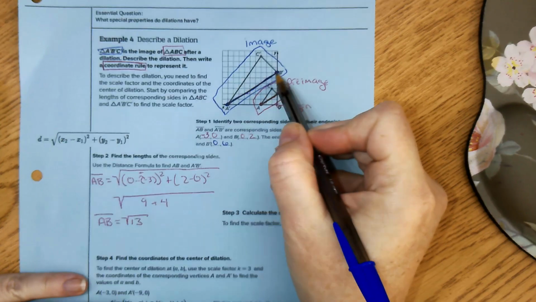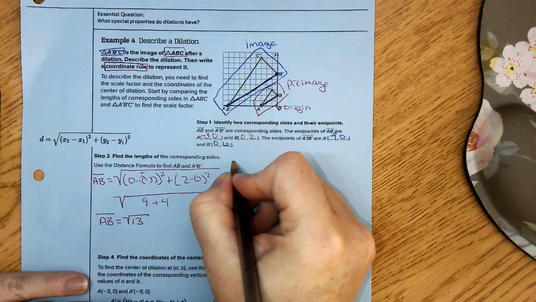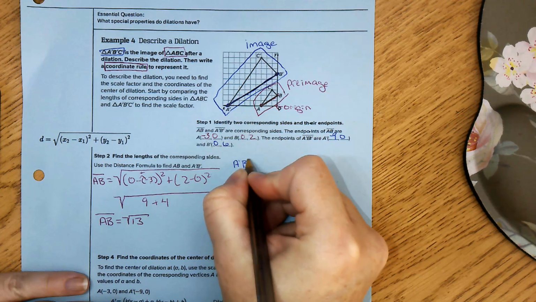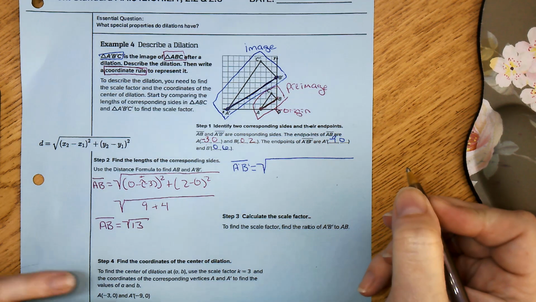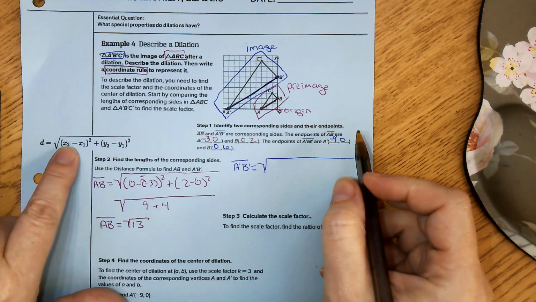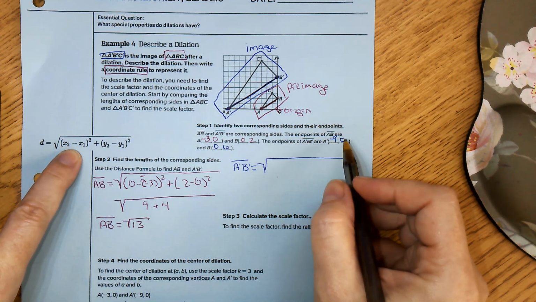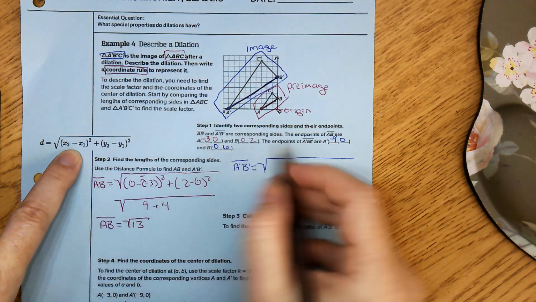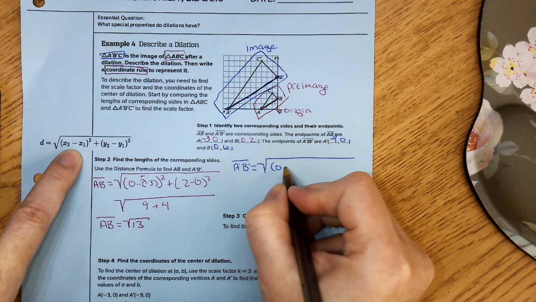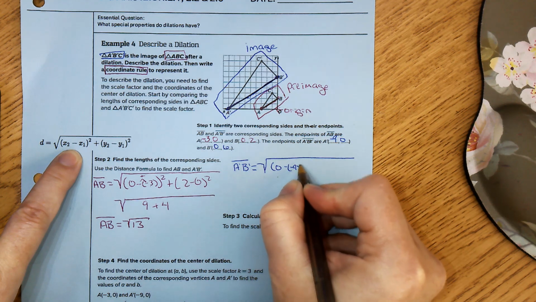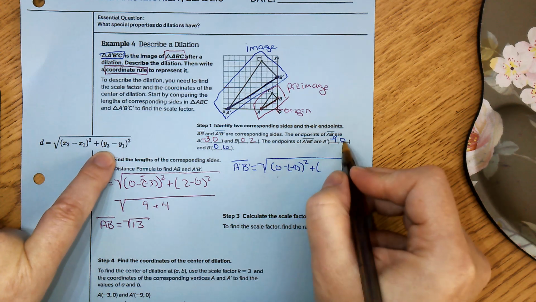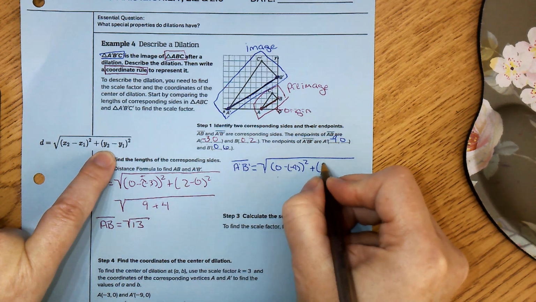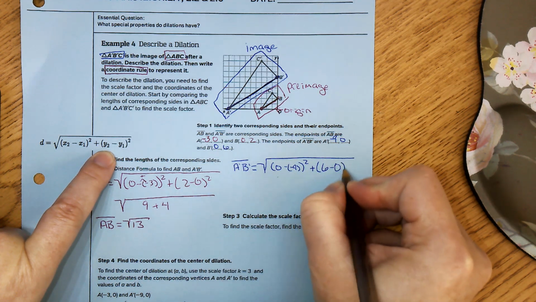Now let's find the length of side AB prime. Again, our distance formula, which everyone loves to hate. So first up, our difference in our x's. So that is 0 minus a negative 9. That whole thing's squared. Plus the difference in our y's. So y2 is 6 minus 0 squared.